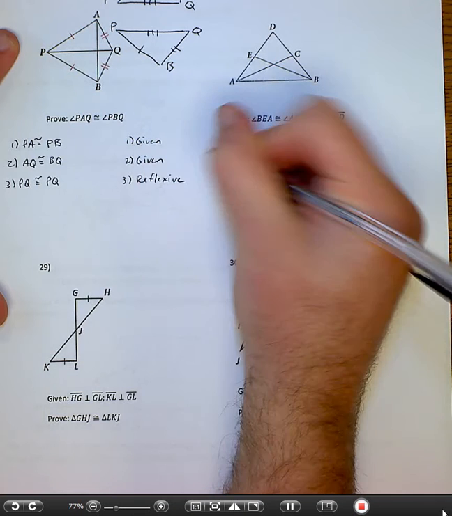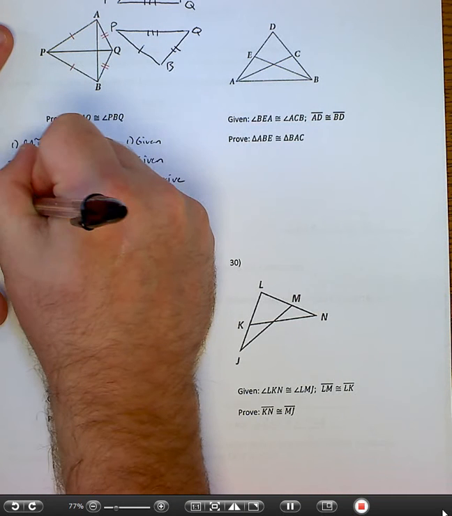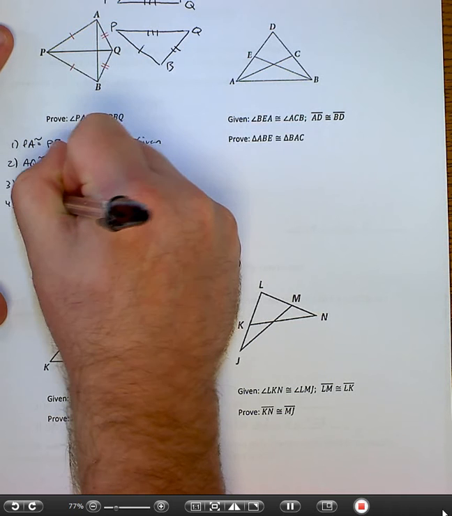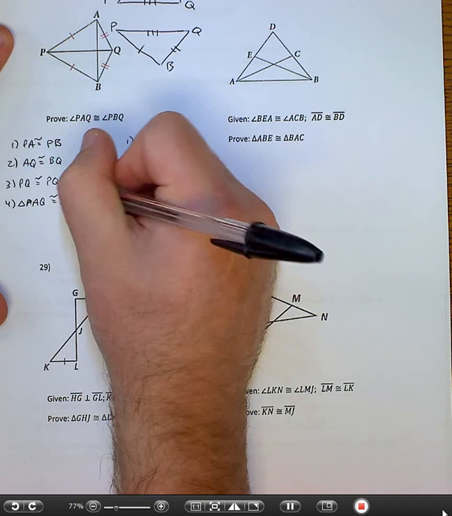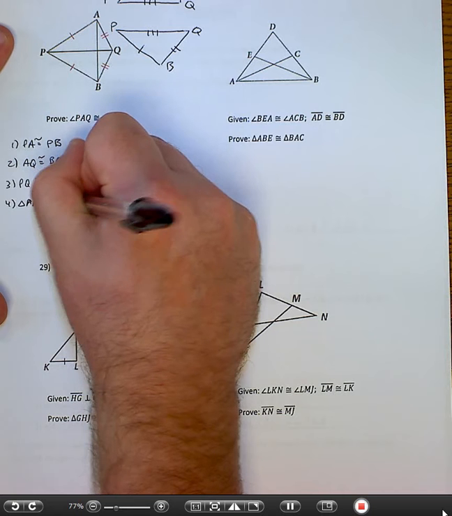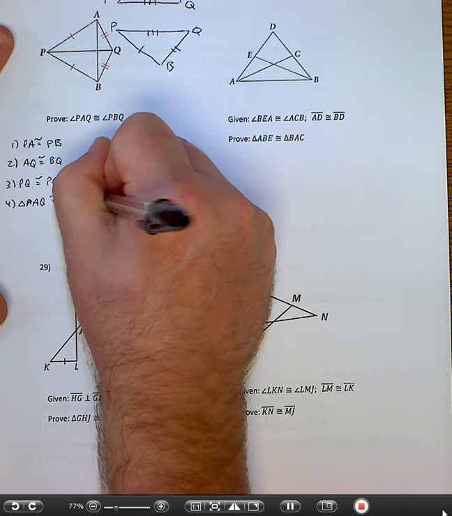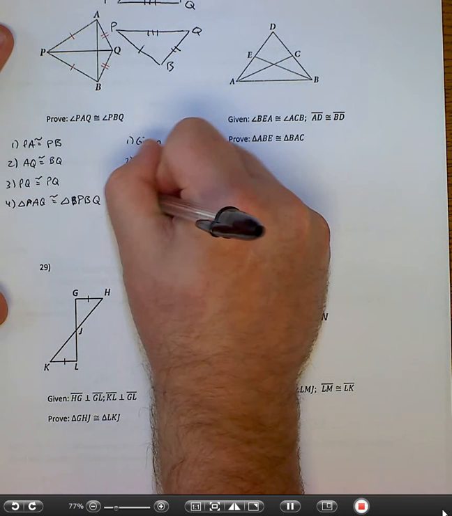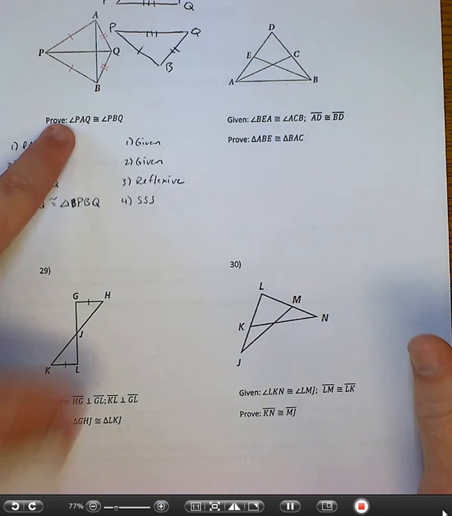Now I can say those two triangles are congruent, right? So triangle PAQ is congruent to triangle PBQ because of side, side, side. And now I can say that statement right there.